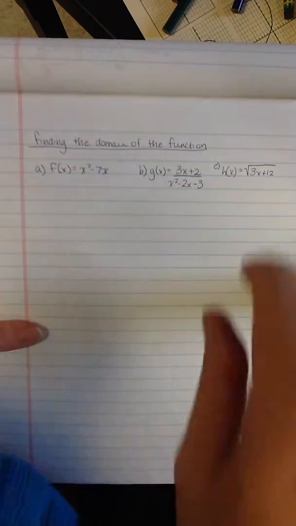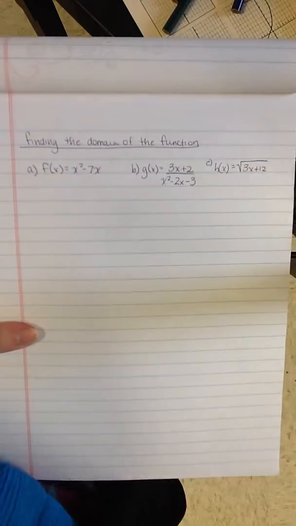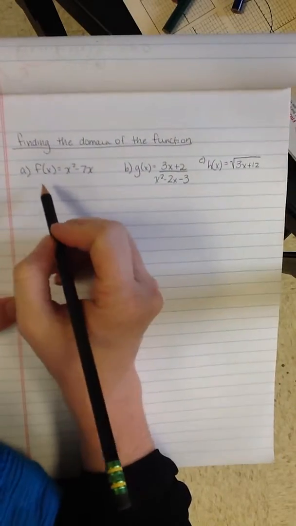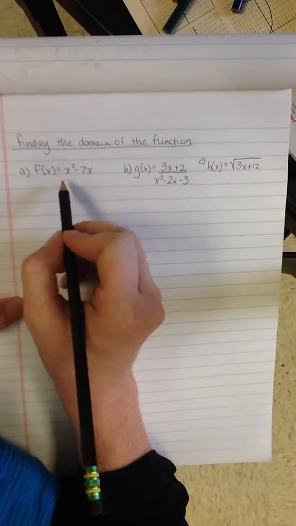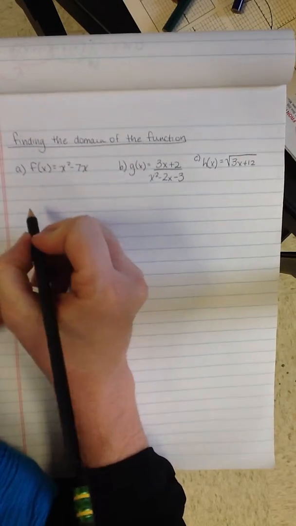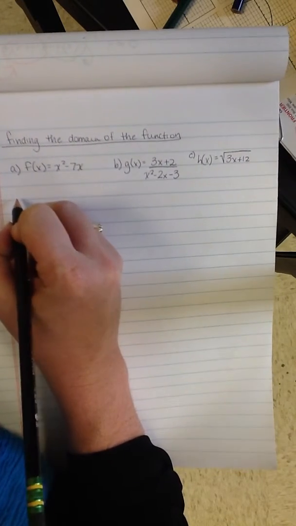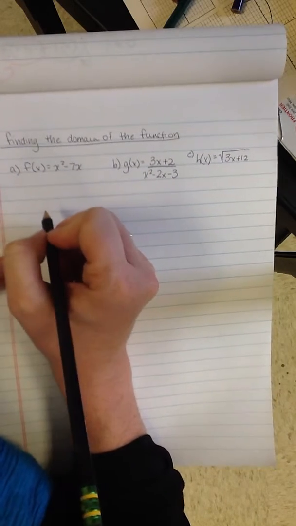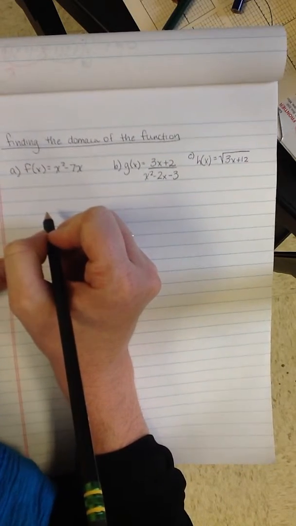Okay, these are some notes from 2.6, and this is just finding the domain of the functions. So the first type is really easy because it's just a regular polynomial function. So important things to remember is if it's a regular polynomial function like this one, it's always going to have a domain of all real numbers.